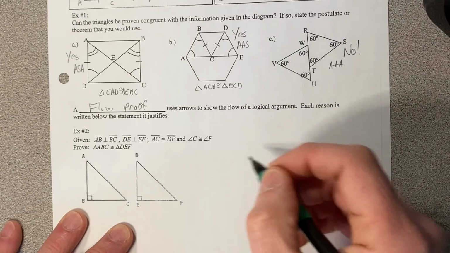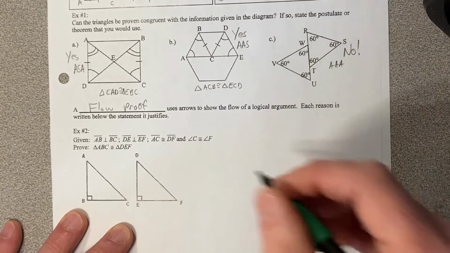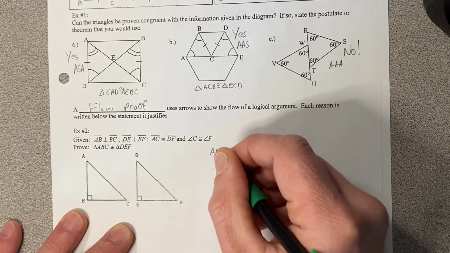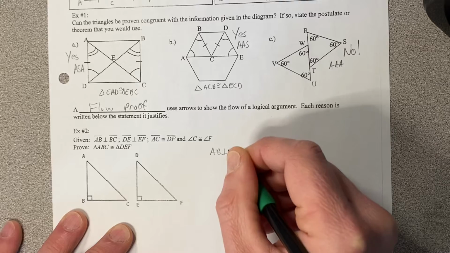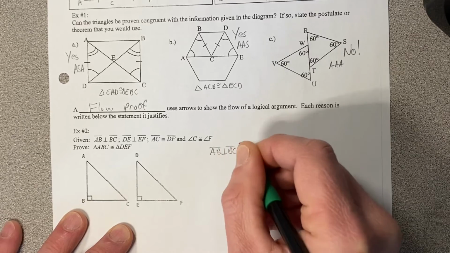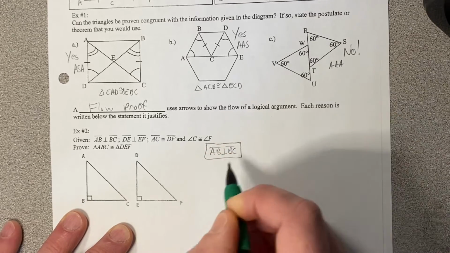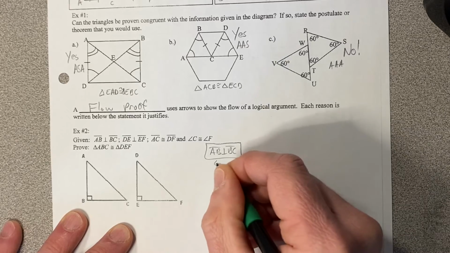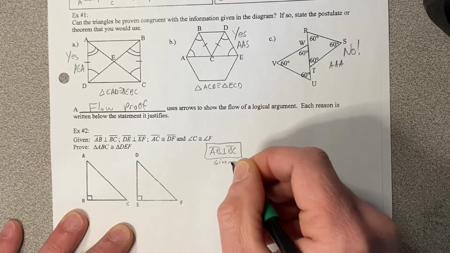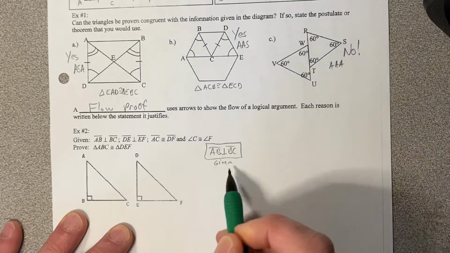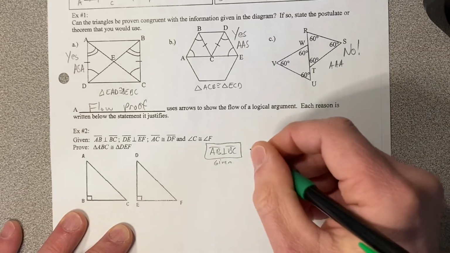So instead of having a statements and reasons column, we just start writing everything out and putting it into boxes. Now, where did I get that information from? That was given. So instead of having a reasons column, you put your reasons underneath.